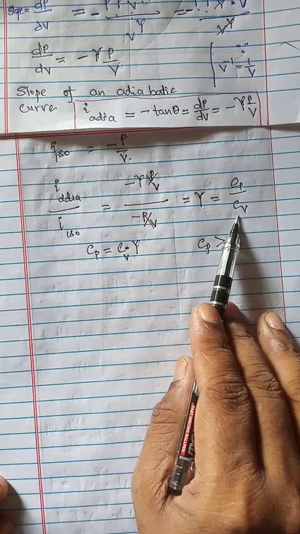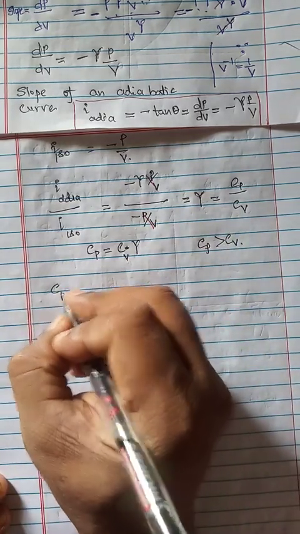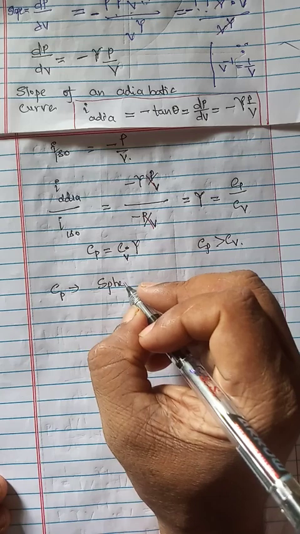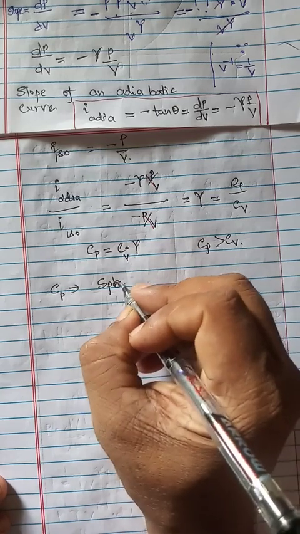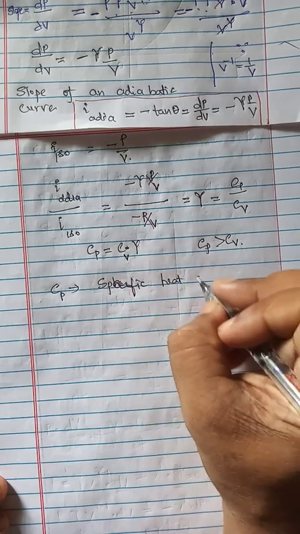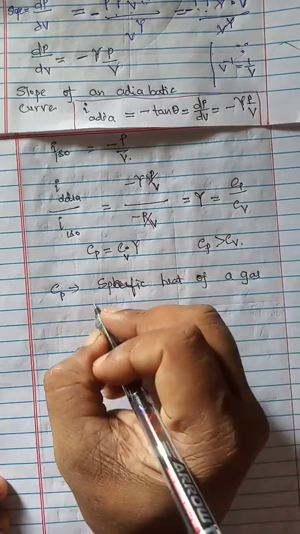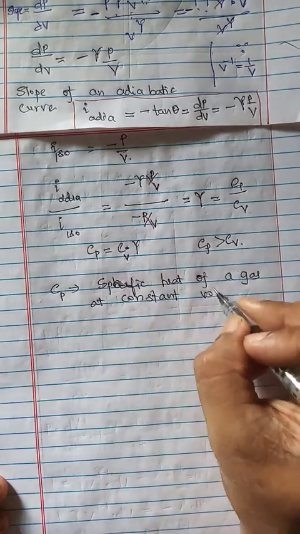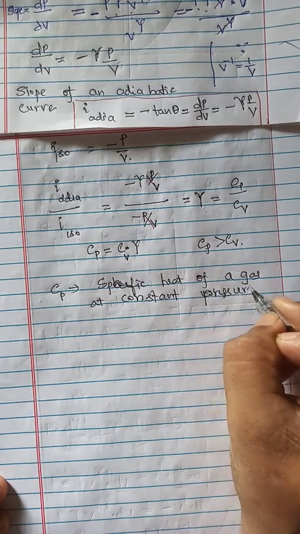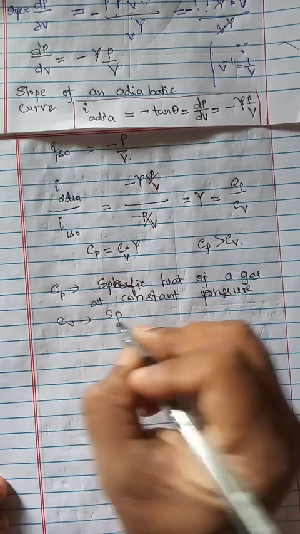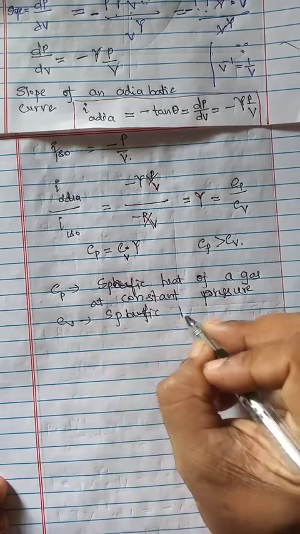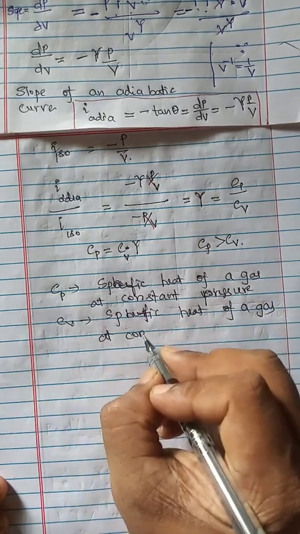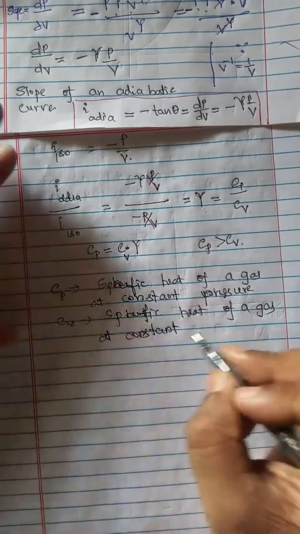Specific heat of a gas at constant volume.